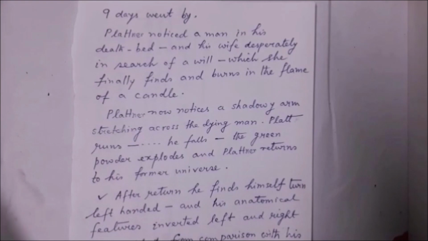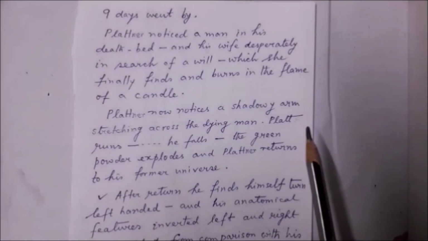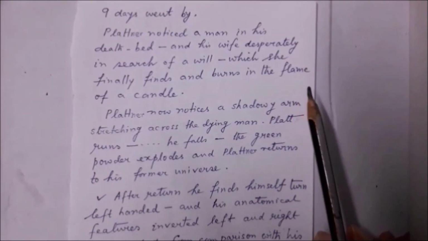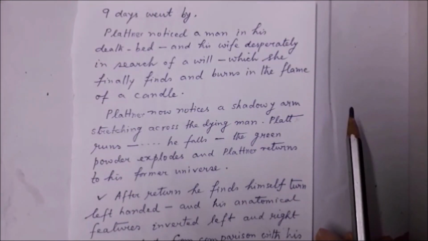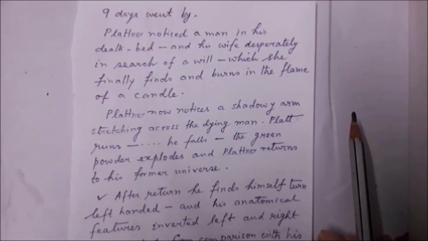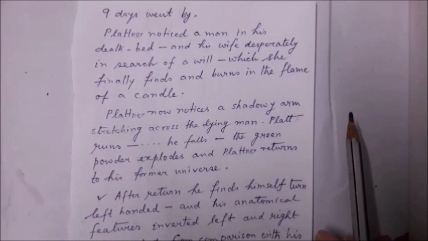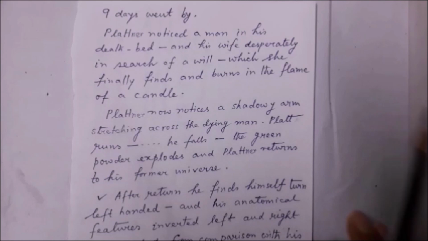After 9 days, Plattner all of a sudden noticed a man on the verge of his death, and his wife, who was much younger than him, was in frantic search of something.